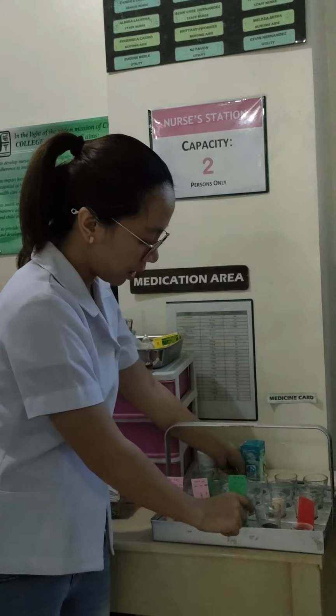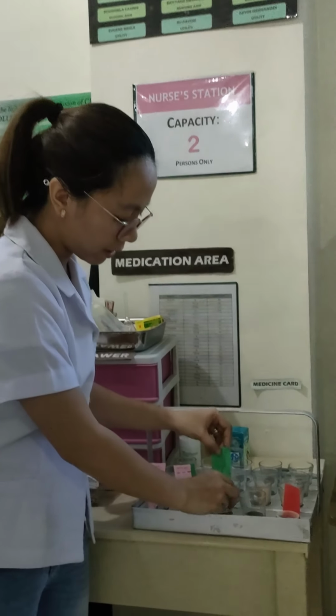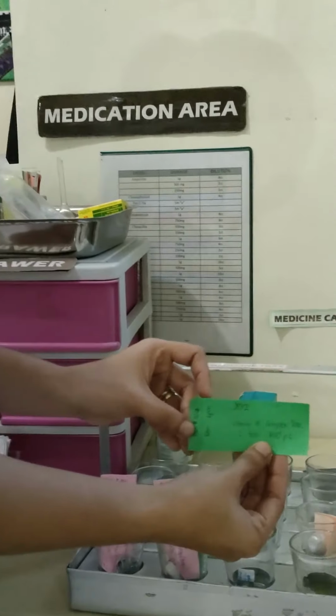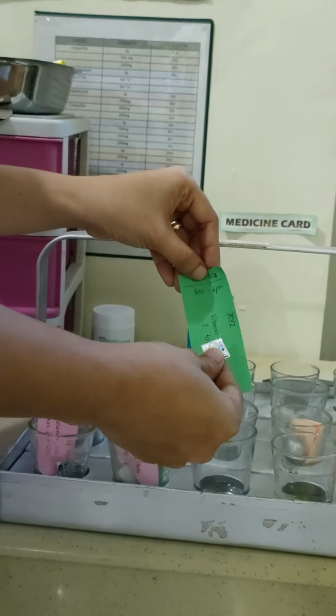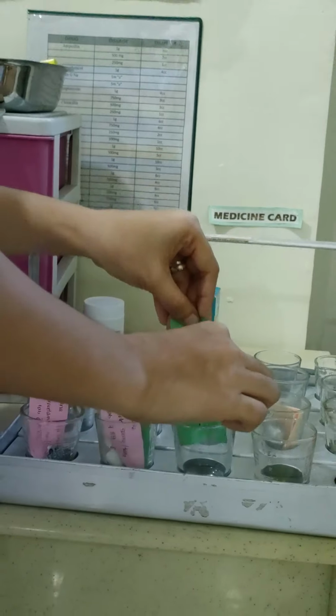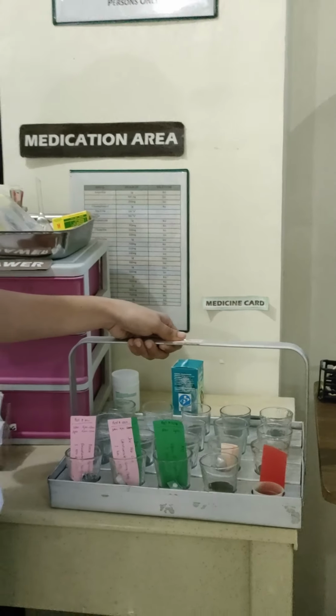As I mentioned earlier, you make sure that the medication card is the same as the medication that you are about to give to the patient. And never leave the prepared medication unattended. And now we're ready to proceed to the patient.